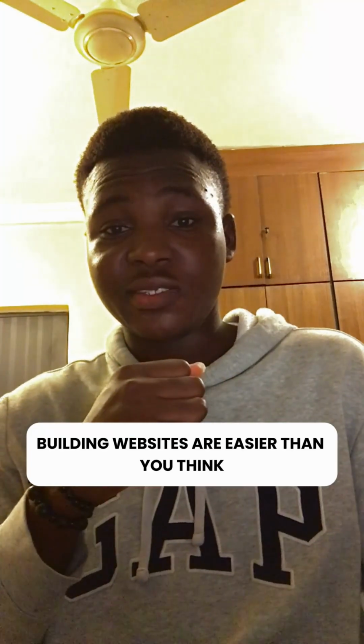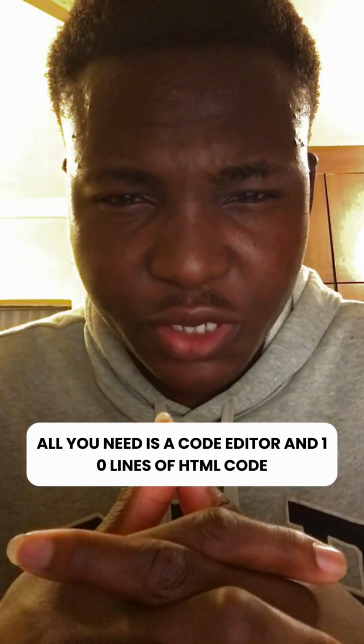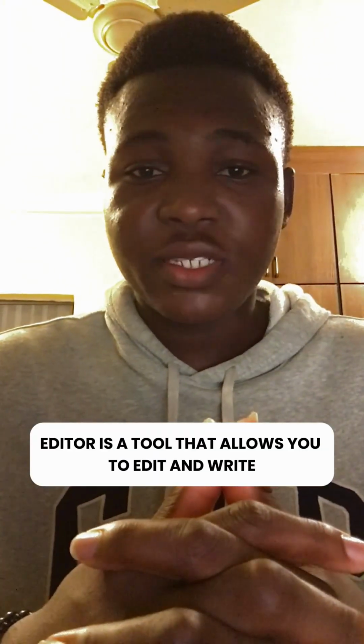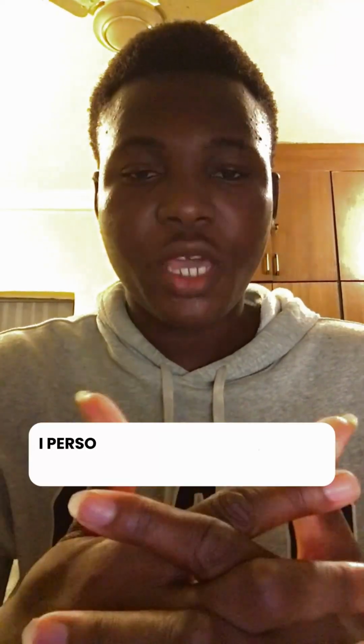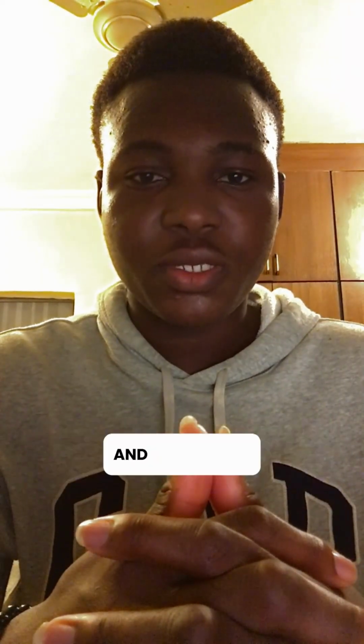You know, websites are easier than you think. All you need is a code editor and 10 lines of HTML code. The code editor is a tool that allows you to edit and write computer code. Examples are Sublime Text, VS Code, and Atom. I personally use VS Code because it's lightweight and is the best.